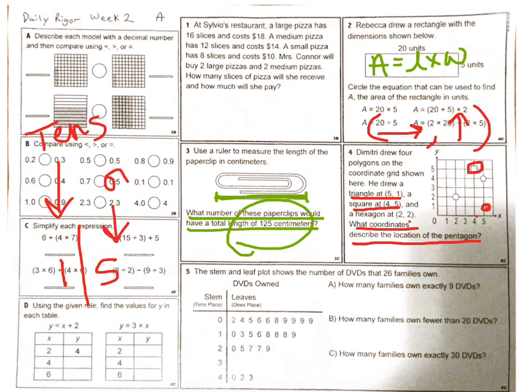This is the ones. So 1, 5 would mean 15. So when it says A, how many families own exactly 9 DVDs? 9 doesn't have a number in the tens place, so the number would be 0. So how many 9s do you have? That's how many families own exactly 9 DVDs. Okay?